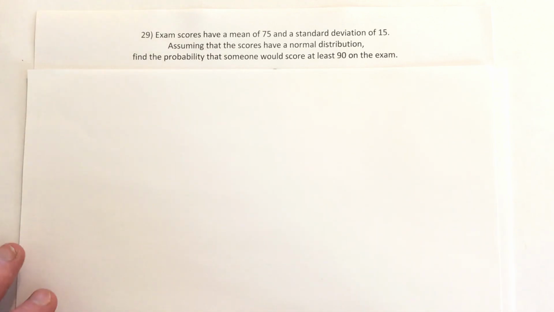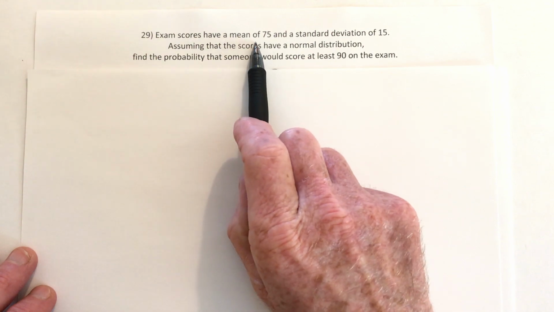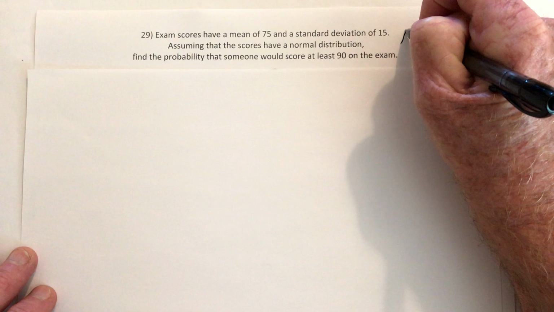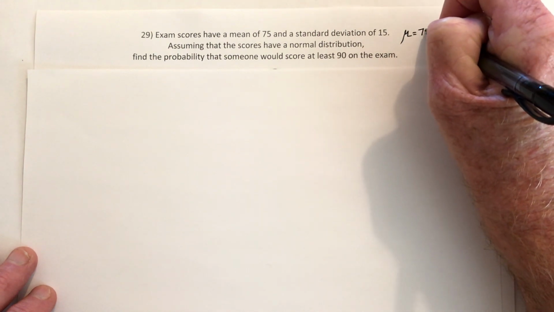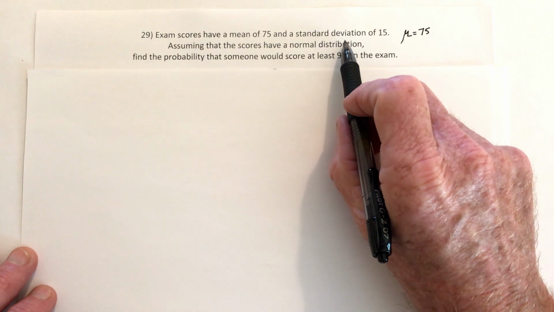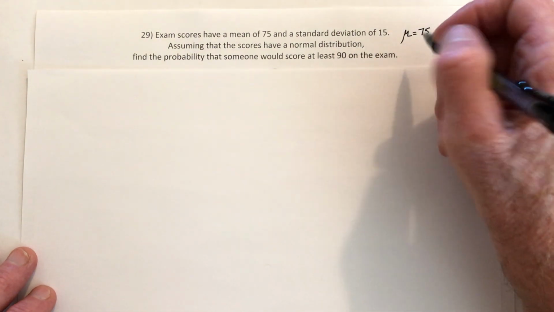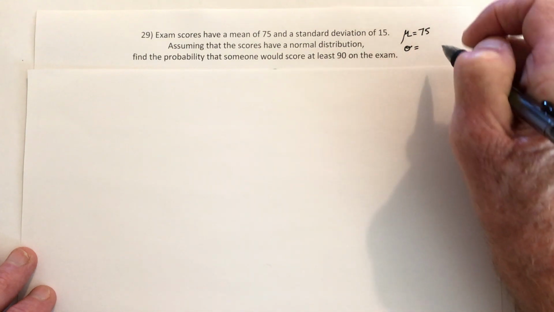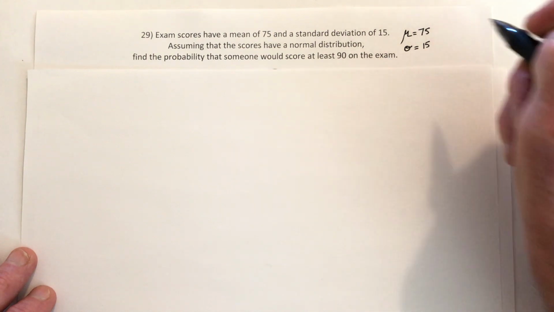So here's another probability problem. It says that the mean is equal to 75. In statistics, we use the Greek letter mu for the mean, so mu equals 75. And the standard deviation, which is a measure of how much variation there is, is 15 points. We use the lowercase sigma for standard deviation, so it equals 15.